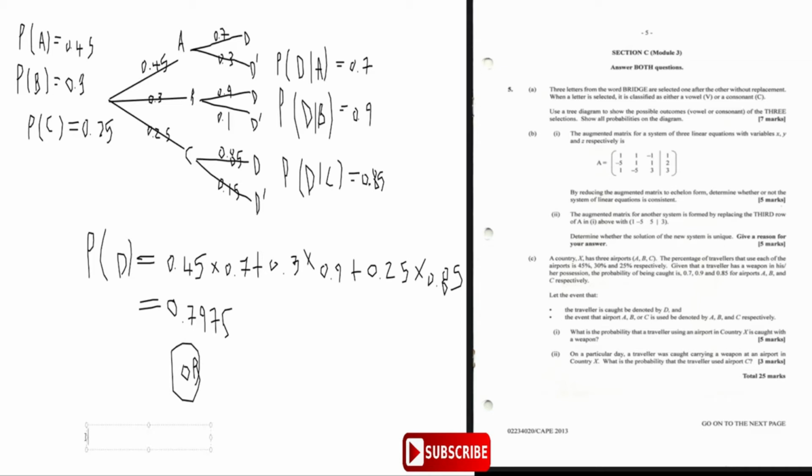You could say that the probability of getting caught, D, using total law of probability is equal to the probability of D given A times the probability of A, plus the probability of D given B times the probability of B, plus the probability of D given C times the probability of C. This is total law of probability, all right, which we should know very easy.